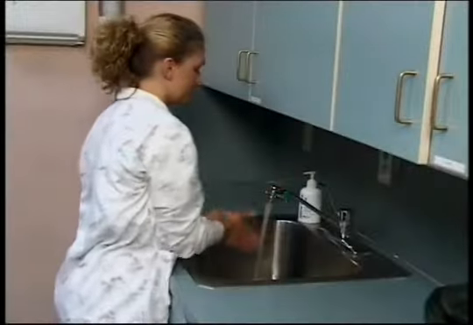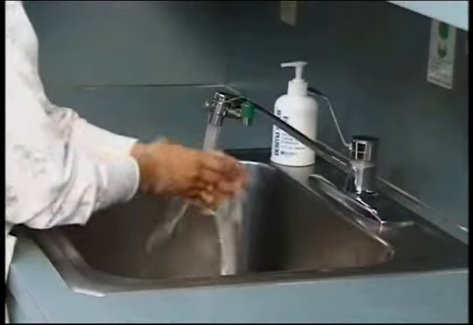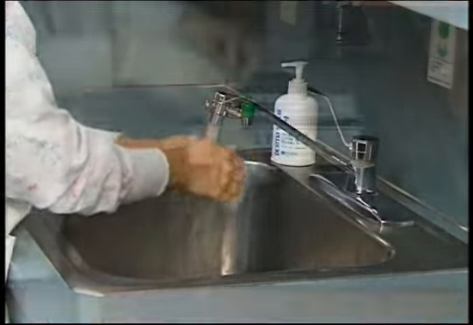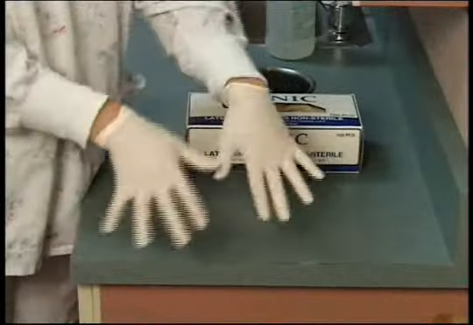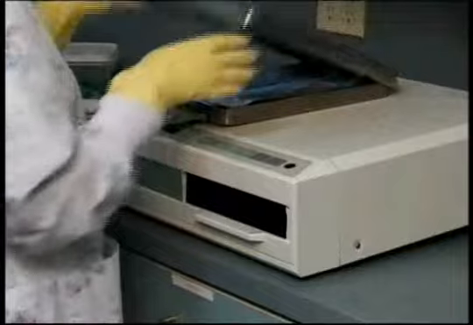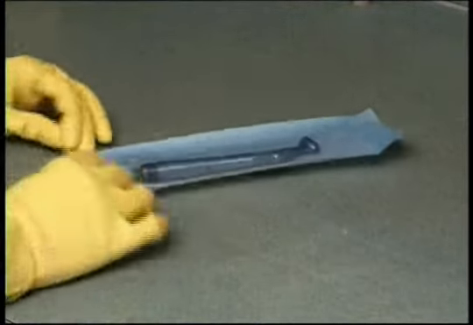In our office, we take pride in adhering to the highest possible infection control standards. We scrub our hands before and after each appointment, and always put on a new pair of disposable gloves. We wear masks and protective eyewear. All instruments are sterilized with an autoclave. Our handpieces are always heat sterilized between patients.